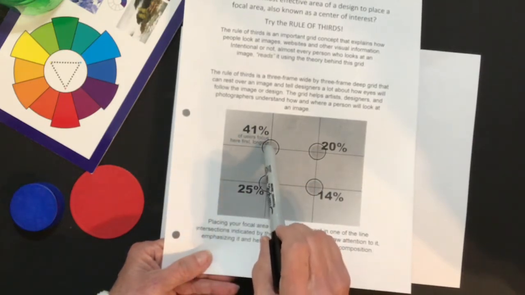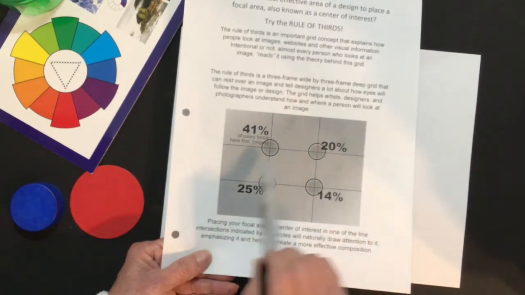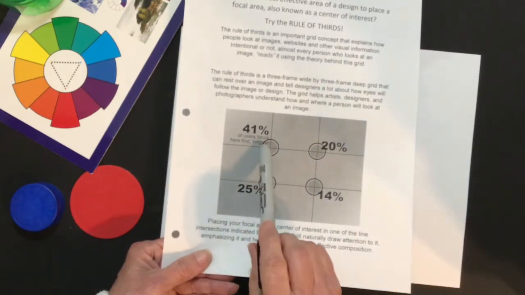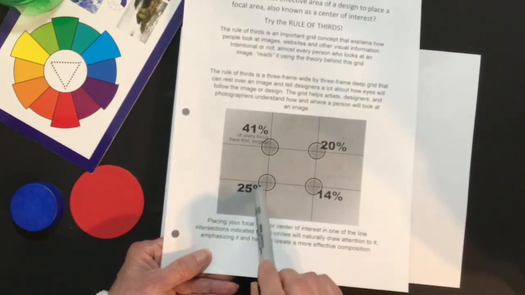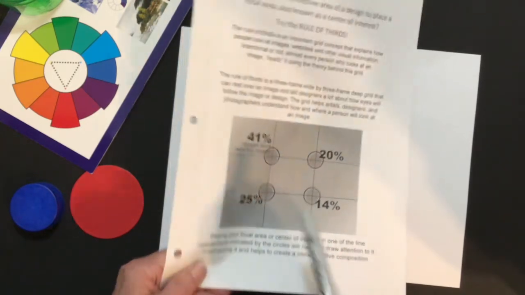The most attention will be drawn to this area right here. You want to avoid things going off the edge of the paper because that pulls the viewer's eye right off into somebody else's work. So these again will be places that you might think about concentrating a focal area.